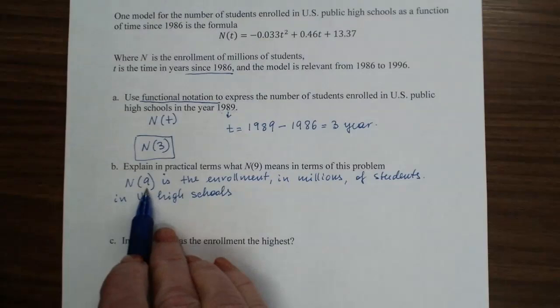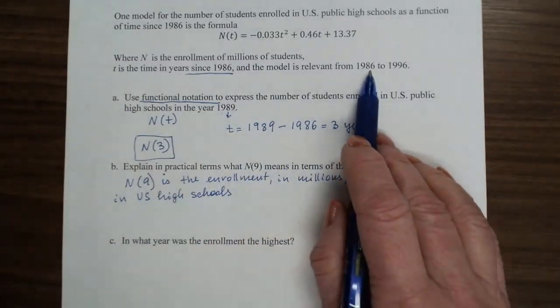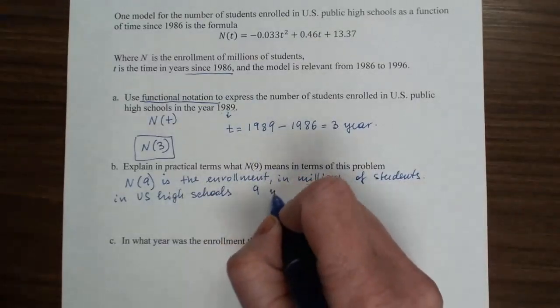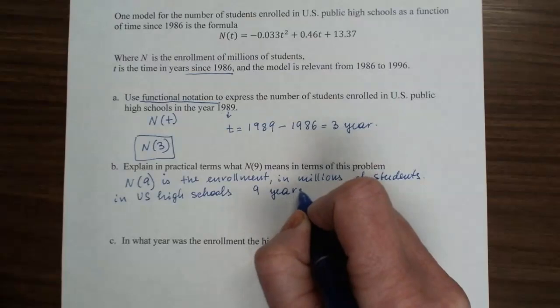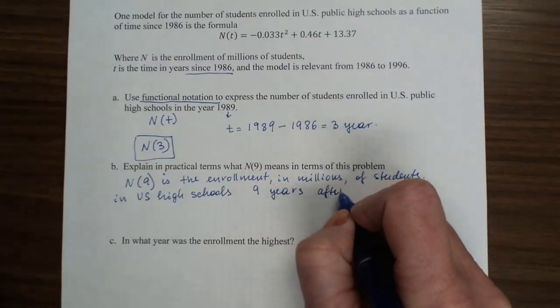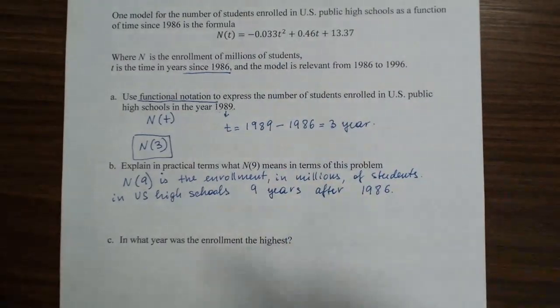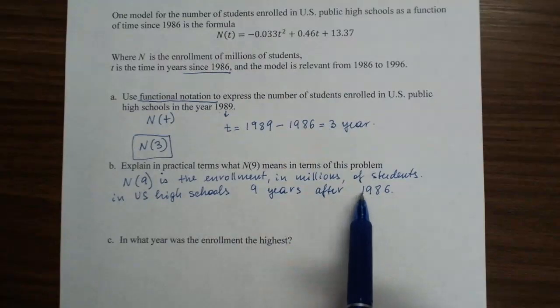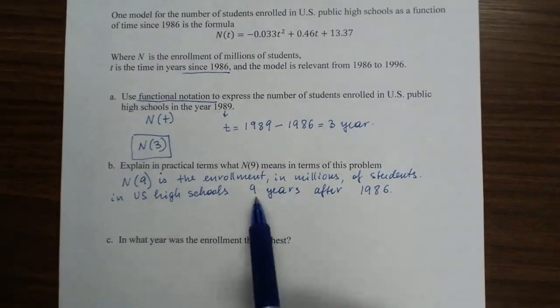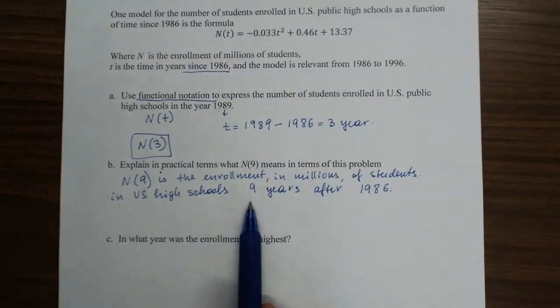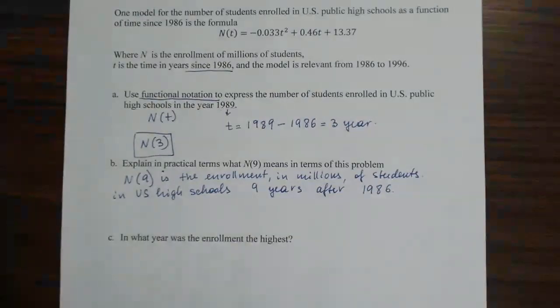Now we need to say something about 9. What is 9? 9 is years since 1986. So you will say 9 years after 1986, or you can say if you add 1986 plus 9, it will be 1995. So you can say in 1995. That's all.